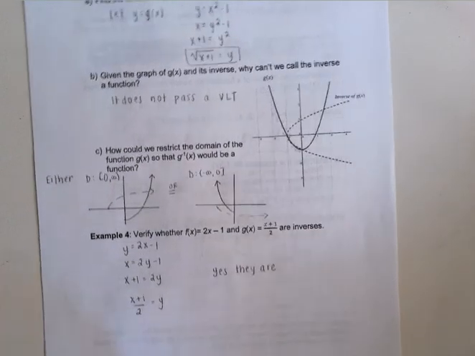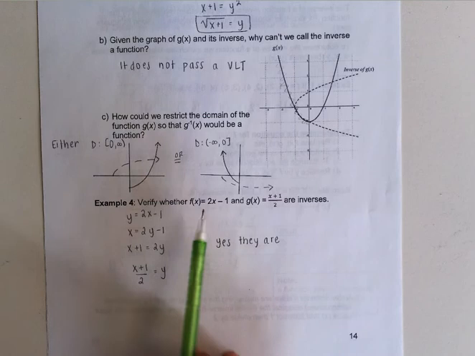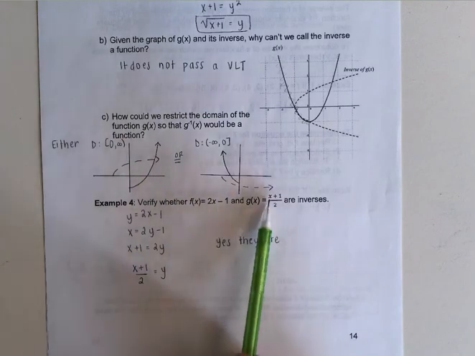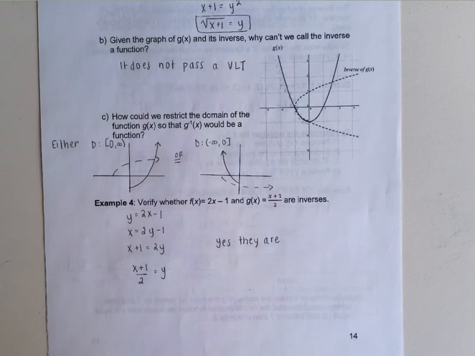In example 4, I'm asking you to verify whether f of x equals 2x minus 1 and g of x equals (x plus 1) over 2 are inverses of each other. In order to verify if two functions are inverses of each other, all that you would need to do is use the same steps that we used in the above examples to find the inverse of one of them.